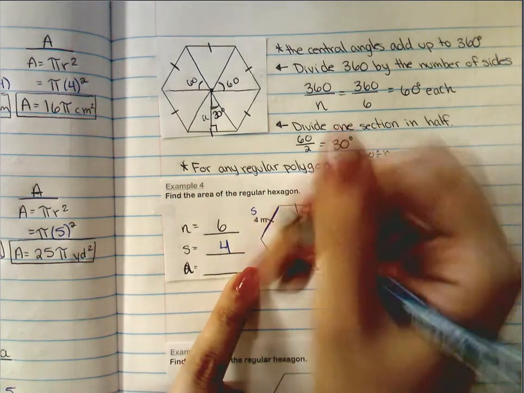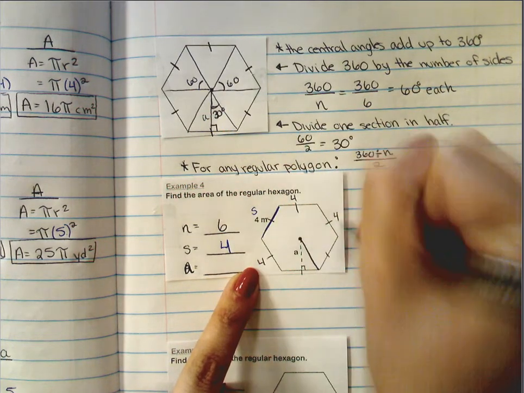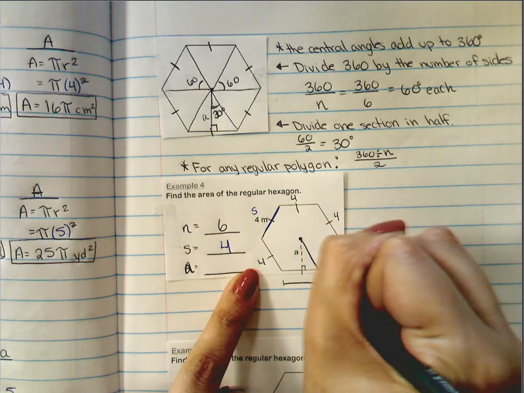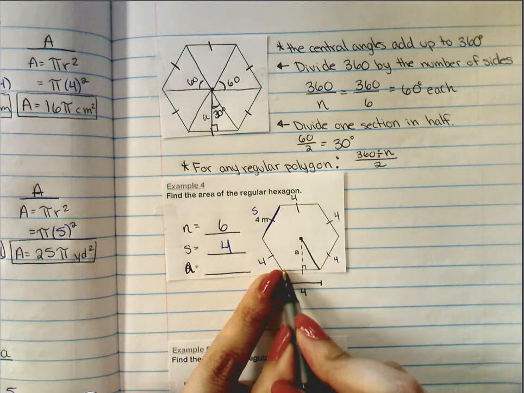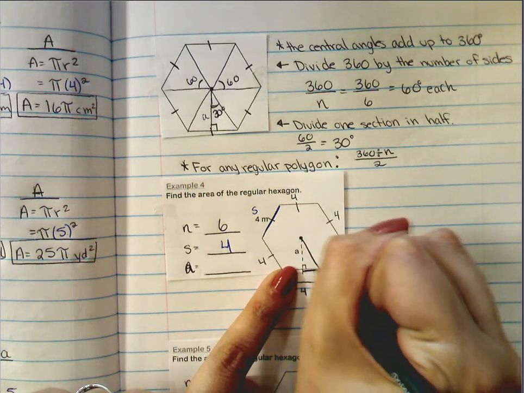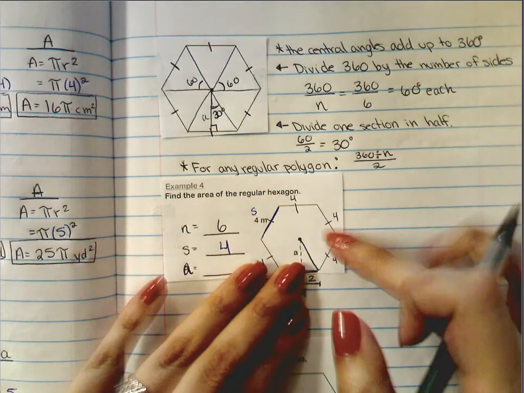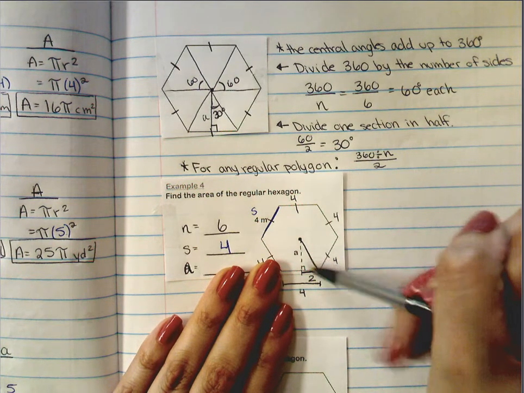Remember, they're all 4 because it's regular. But since I'm only working with half of it, this part of my triangle is 2. So I only know one of the sides, so I can't use the Pythagorean theorem to find a.